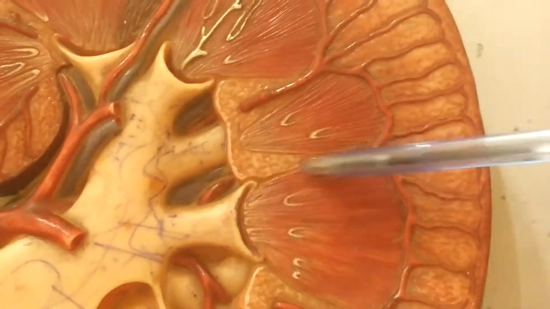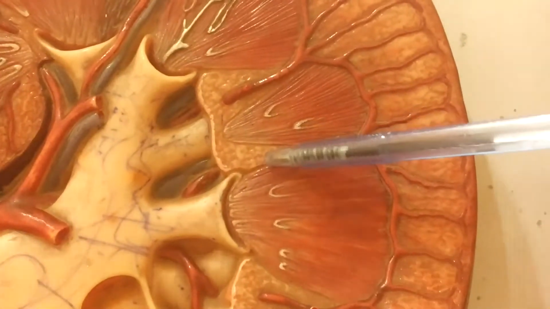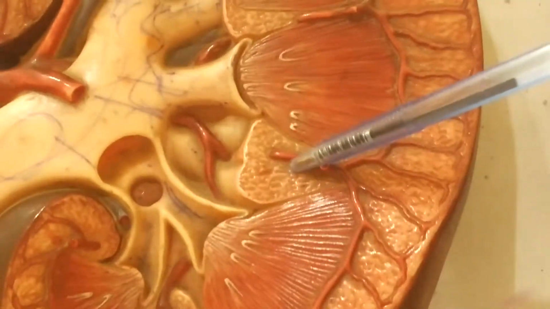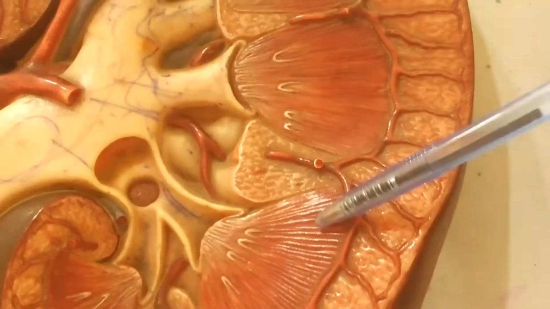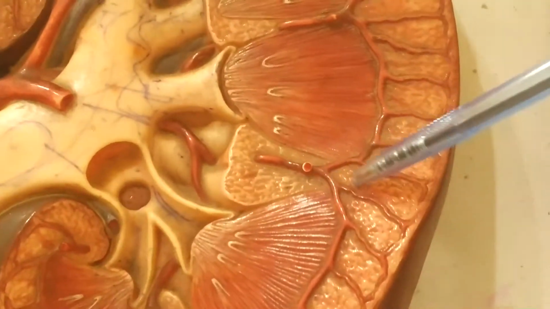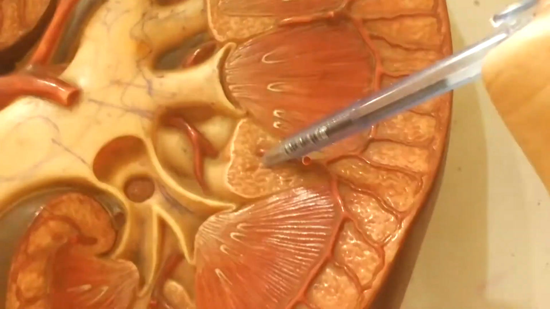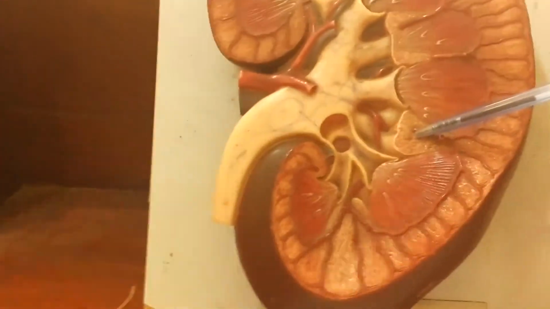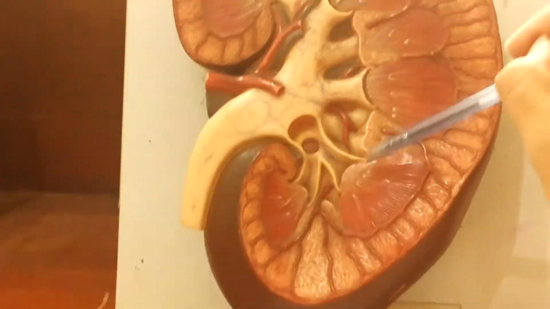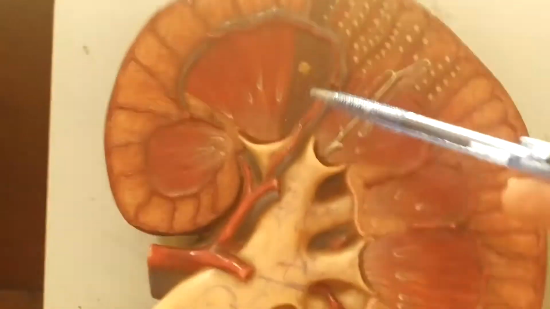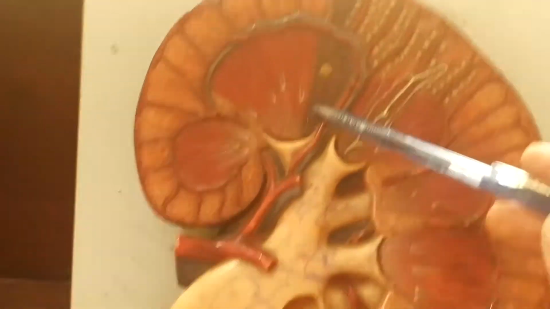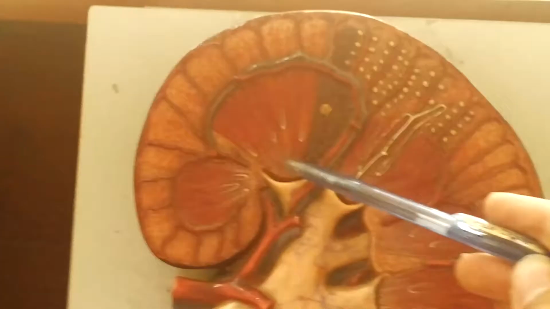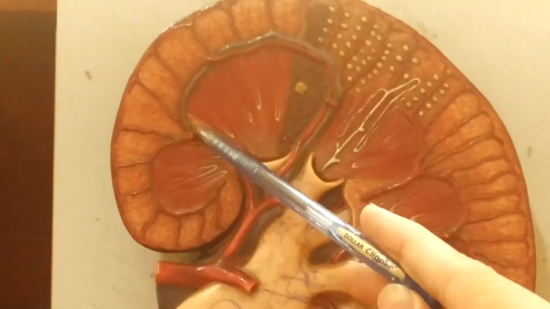So two pyramids have in between them a renal column. This is very easy to identify. These are two pyramids, and in between them, this is the renal column, which is the extension of the cortex. Pyramids are actually made up of collecting tubules, and renal columns also have collecting tubules in them.